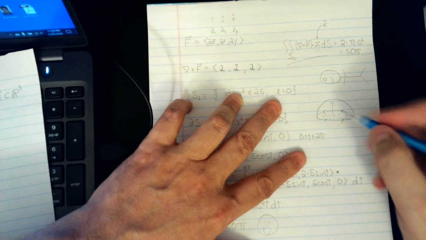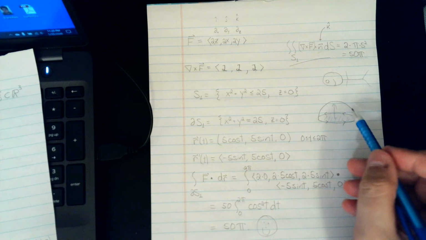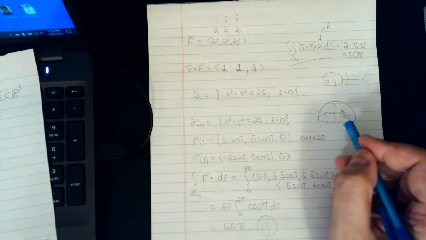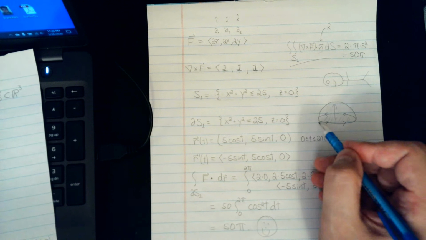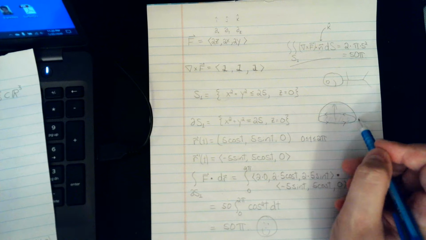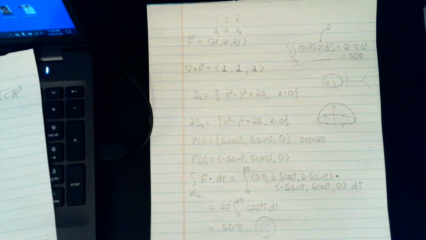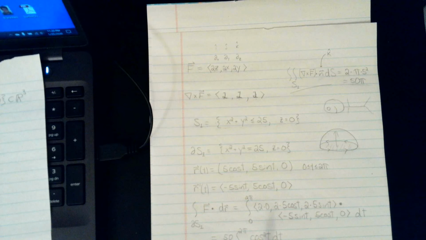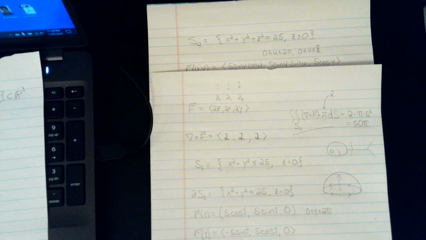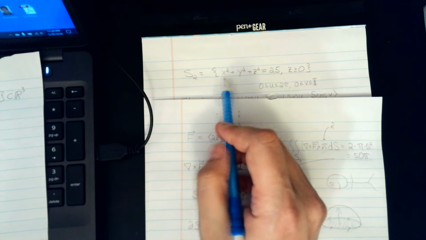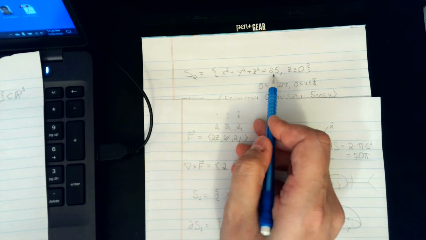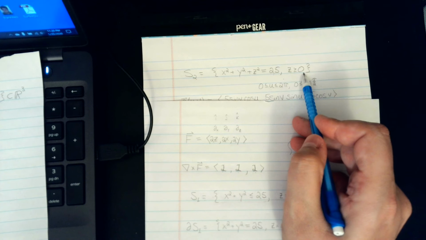I'm now taking the hemisphere that's open at the bottom, which would have this circle as its boundary. And so S2 is, I start with the sphere, and then I say, but only include z greater than or equal to 0. And so it has the same boundary circle.